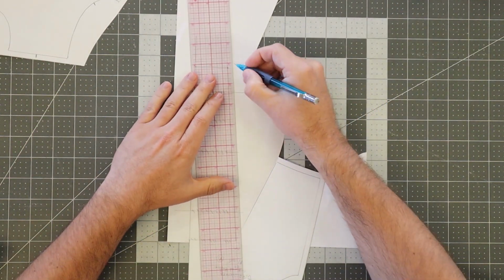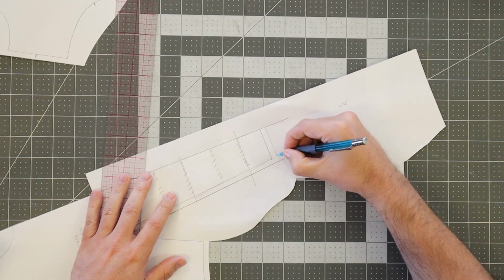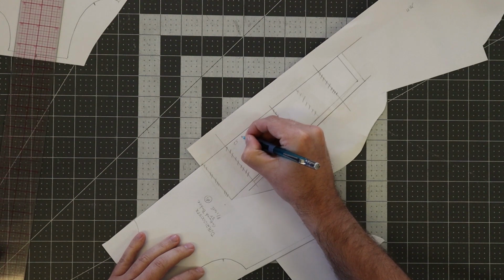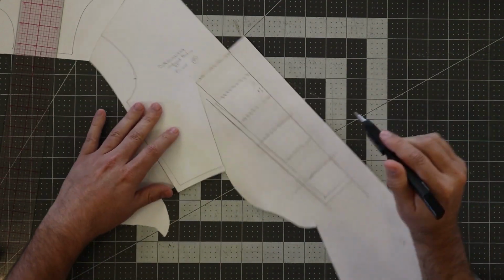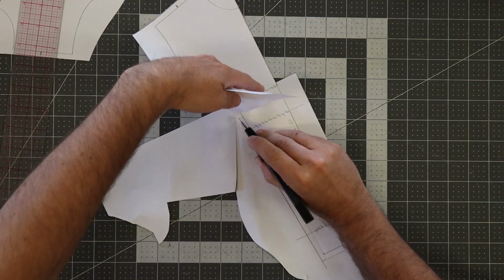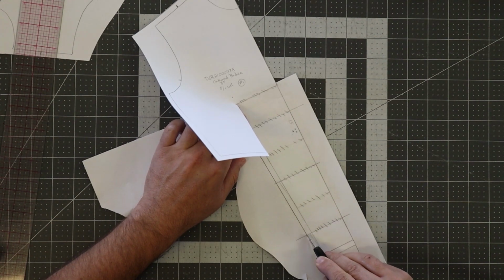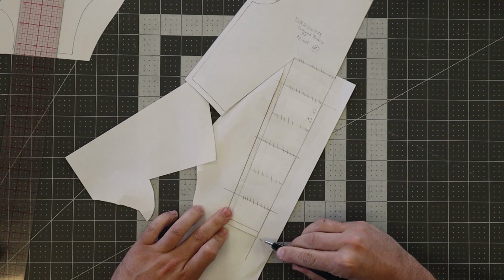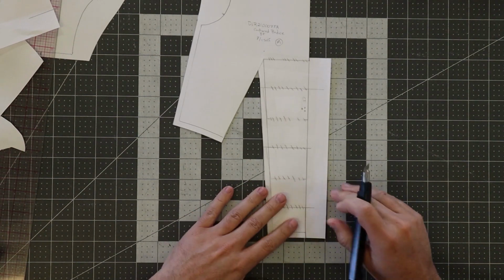I'm going to add my seam allowance. I can actually add my center front and put it on a fold if I want to right now. And I'm going to wait to cut all of this out until later. I am going to get rid of this extra paper here. I can cut out at least this so that it's out of the way. And everything looks clean.